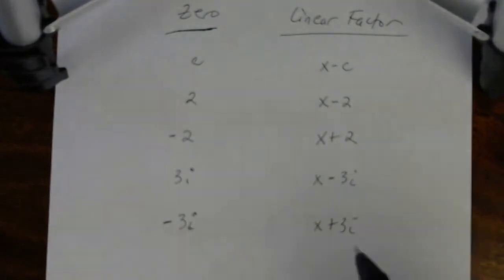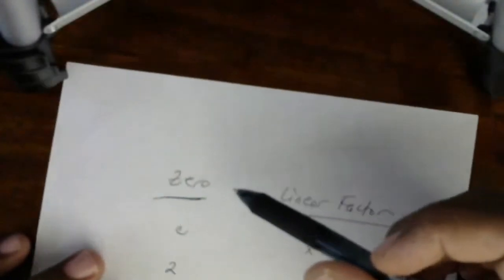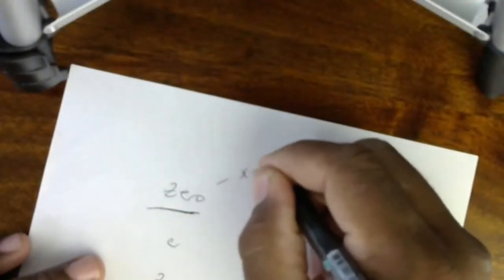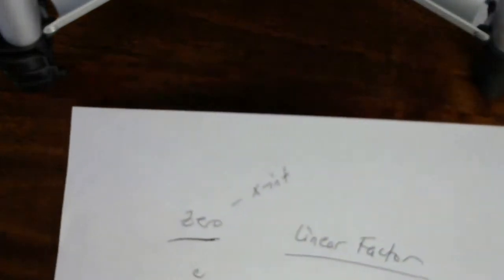So you may say, well, why is something like this important? Well, keep in mind that a zero is nothing more than the x-intercept. Here is an example. All right, and I'm going to open up my shared screen.